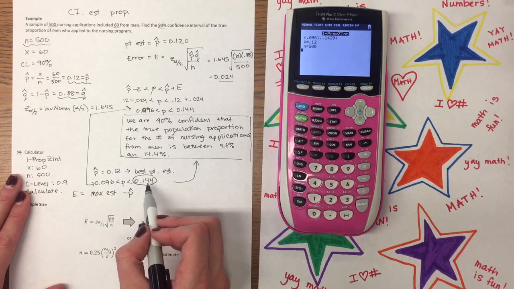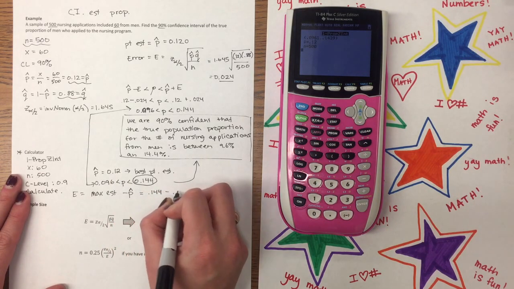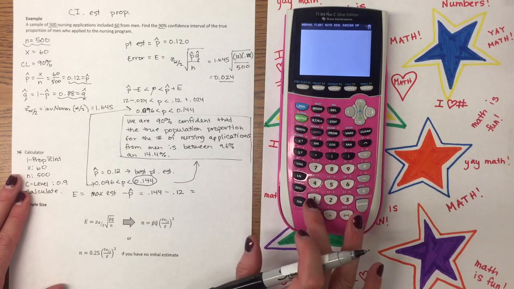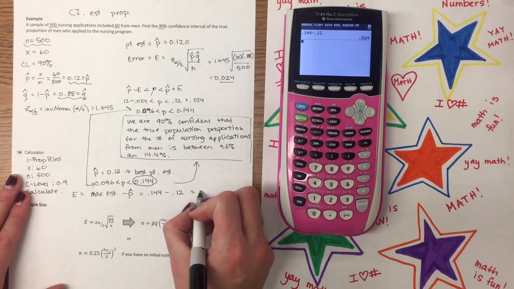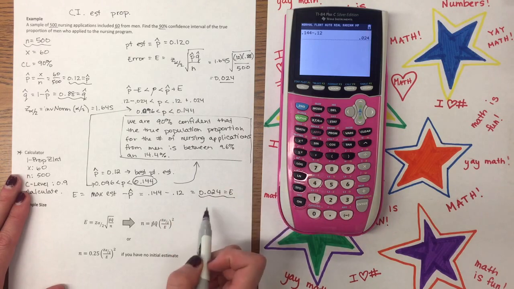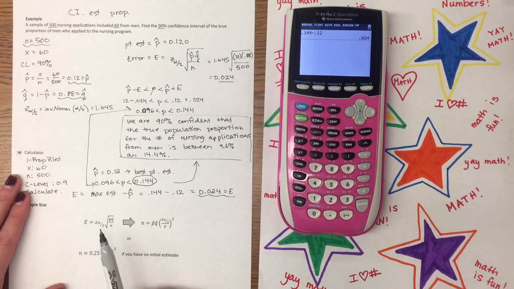So I've got 0.144 minus 0.12. I can do that on my calculator. 0.144 minus 0.12 is going to give me 0.024 as my error. And if we look at the error I calculated before, it's also 0.024.